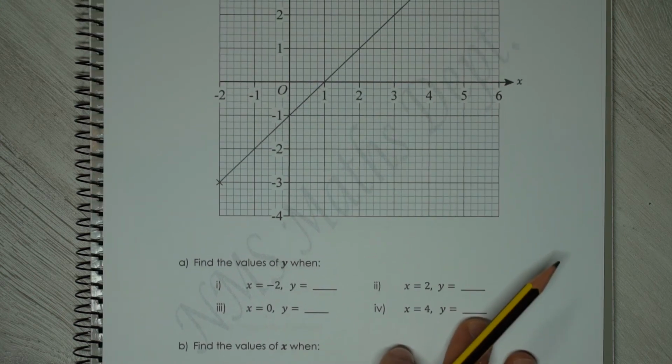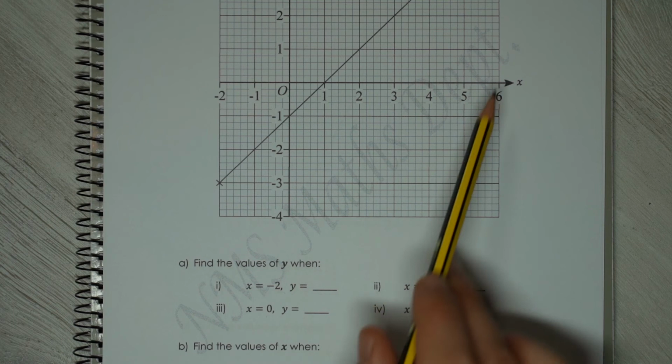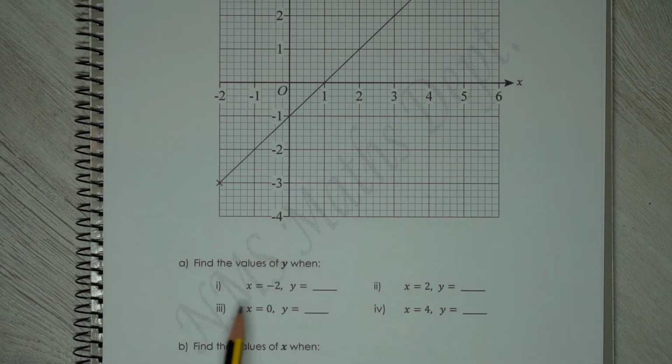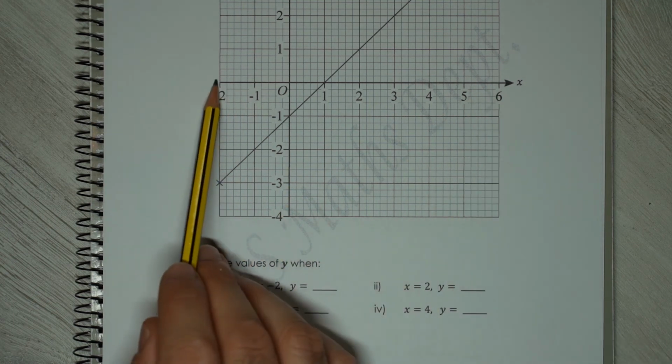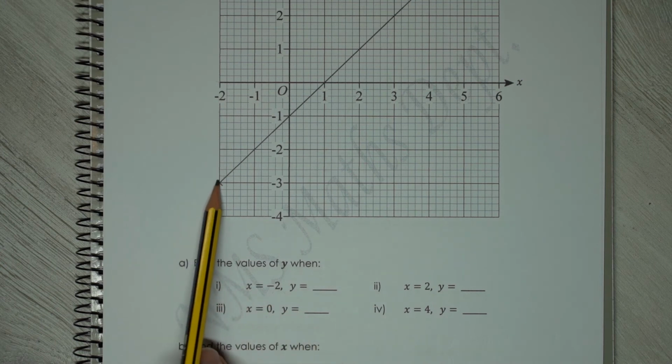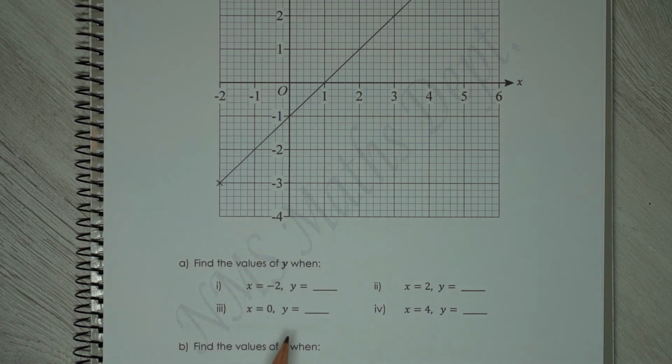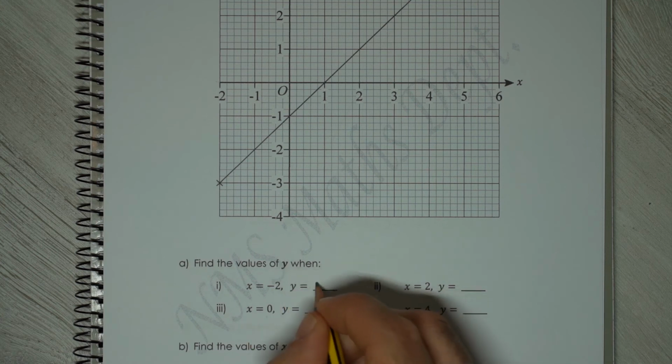So we're going to find these values on the x-axis. For example, x is equal to minus 2. So for minus 2, we draw a line so that we can meet the plotted line and then read the value of y, which in this case is minus 3. So y is equal to minus 3.